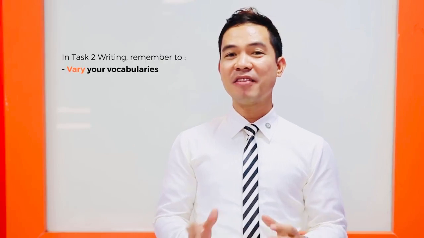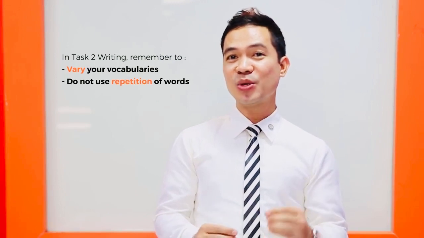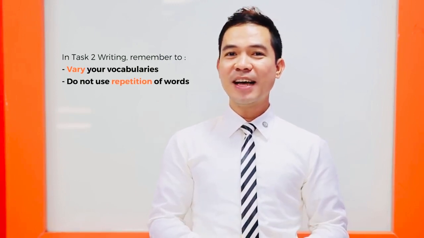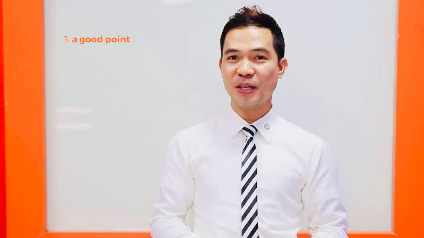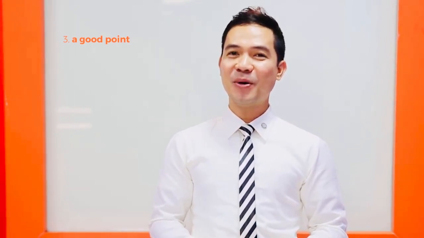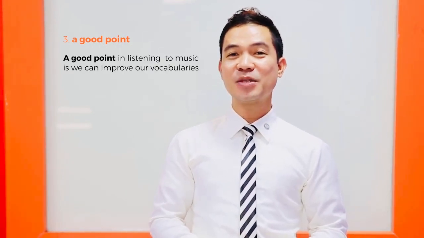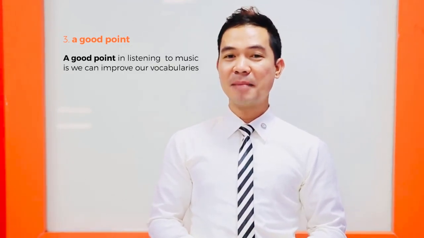Remember that in IELTS Task 2 writing, we need to vary our vocabularies. So you need to be very careful in using words because we are not allowed to use repetition of words. Now here we have also a good point. Instead of using the word advantage, you can simply say a good point. Example, a good point in listening to English music is we can improve our vocabularies.